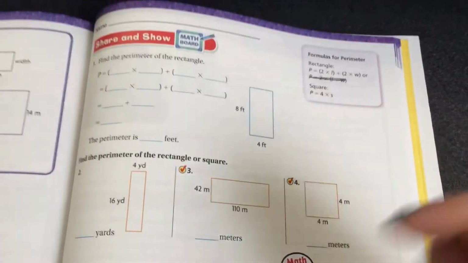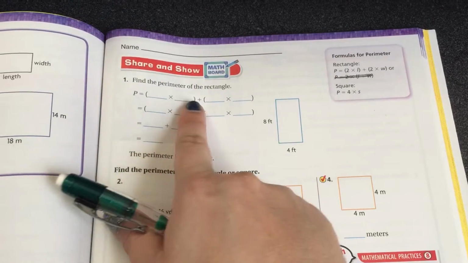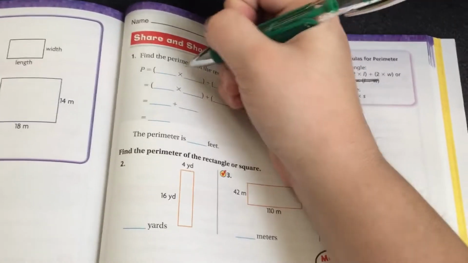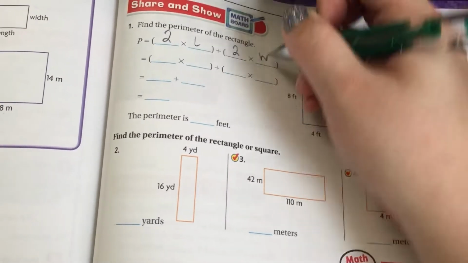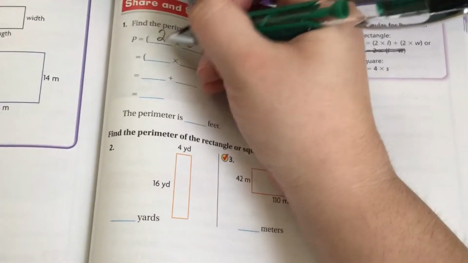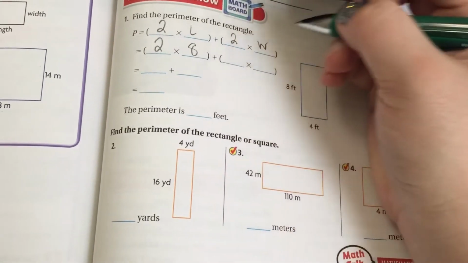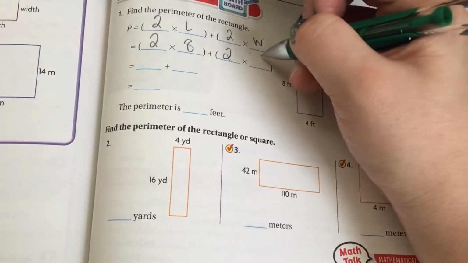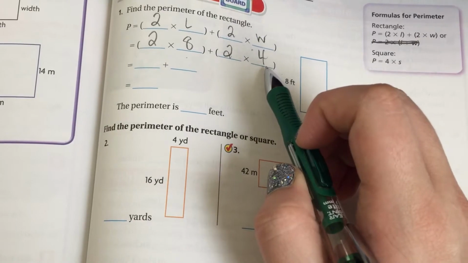I'll show you that in a second. But to use the blanks on here, you have to use multiplication. So perimeter is 2 times the length plus 2 times the width. So you fill that in. 2 times the length plus 2 times the width. So for this rectangle, it would be 2 times 8 and 2 times 4.